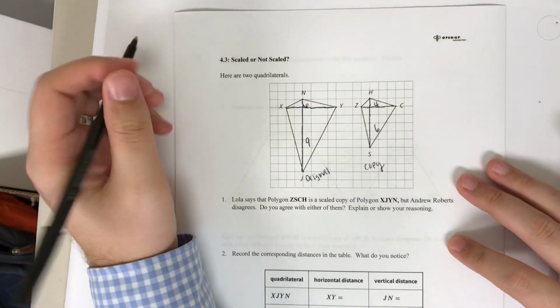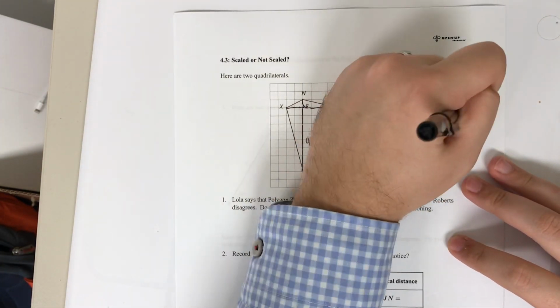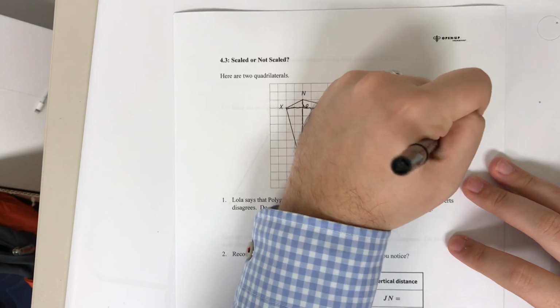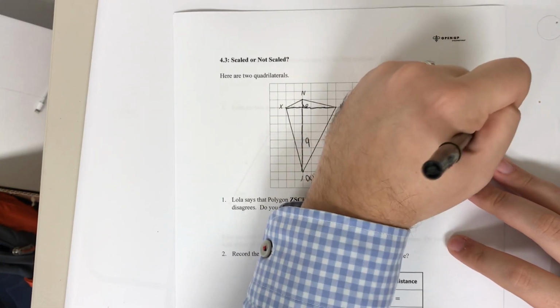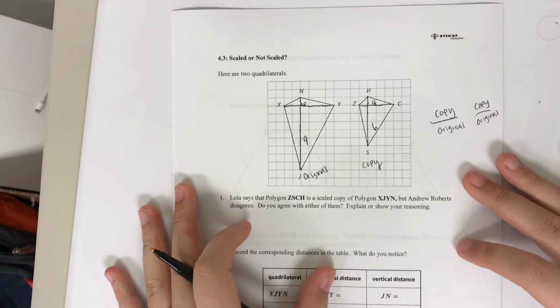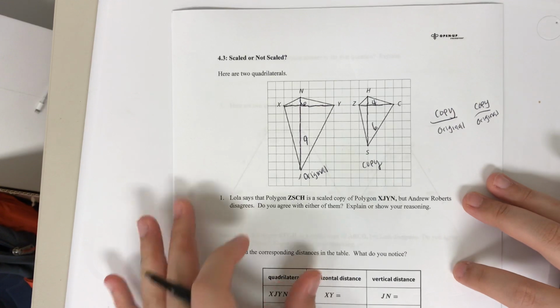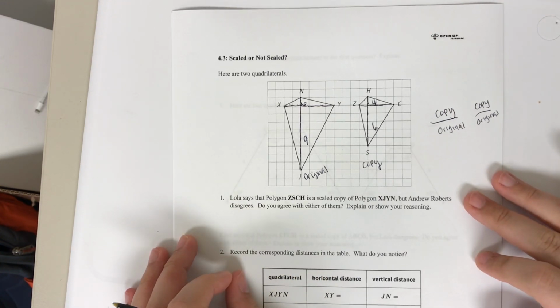So we're going to write our copy over our original, and we're going to do that twice here. We're going to see if these are equivalent. If they are equivalent, then we might have a scaled copy. If not, then we might be in trouble.